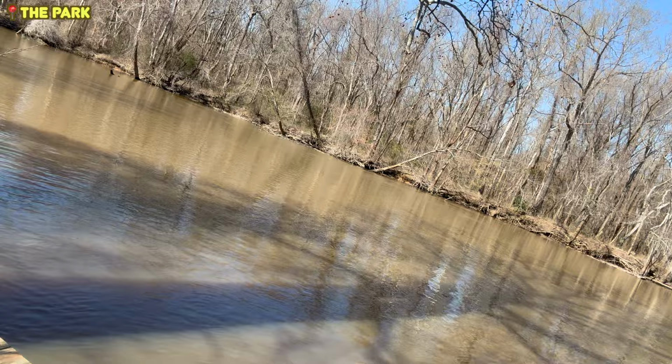Me and Caitlin, we're out for a walk. That does not look like a log. Kind of looks scary.